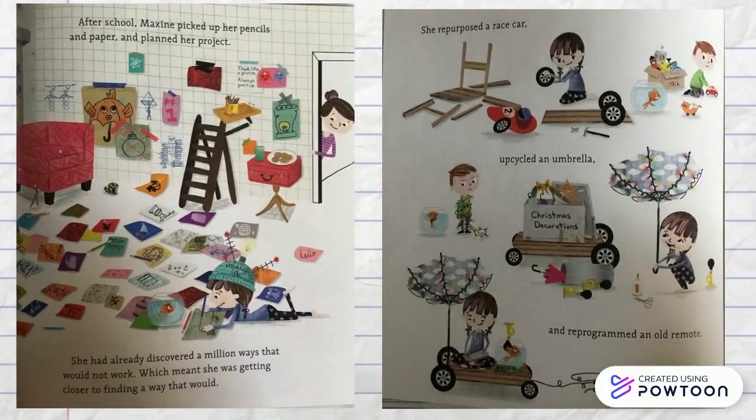After school, Maxine picked up her pencils and paper and planned her project. She had already discovered a million ways that would not work, which meant she was getting closer to finding one that would. She repurposed a race car, upcycled an umbrella, and reprogrammed an old remote.